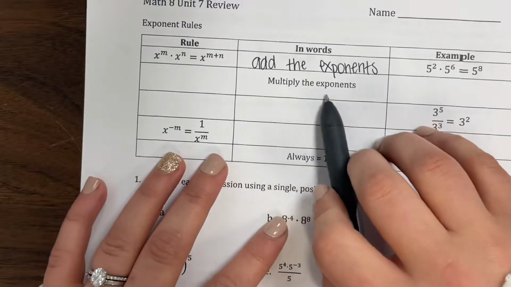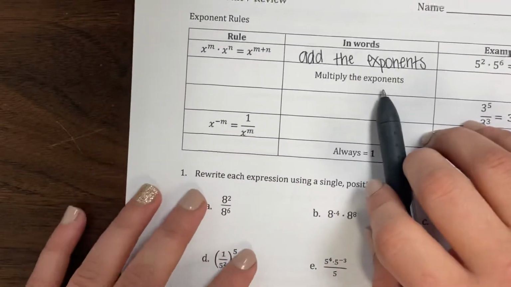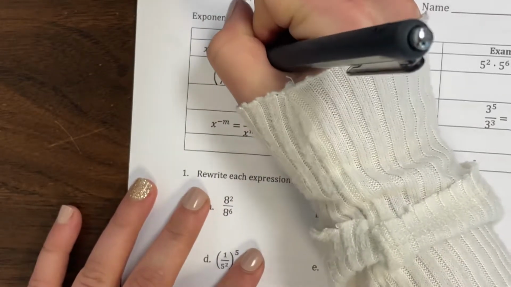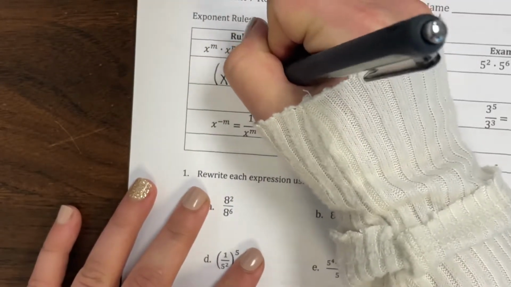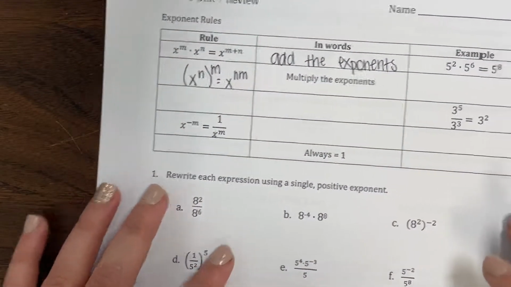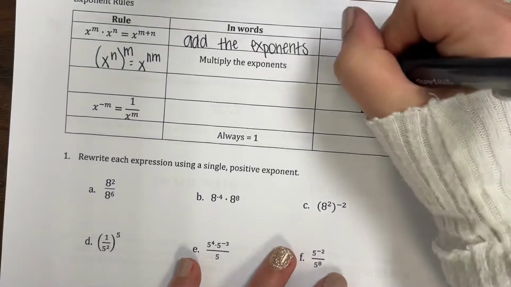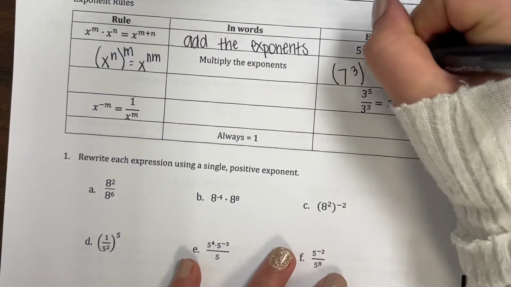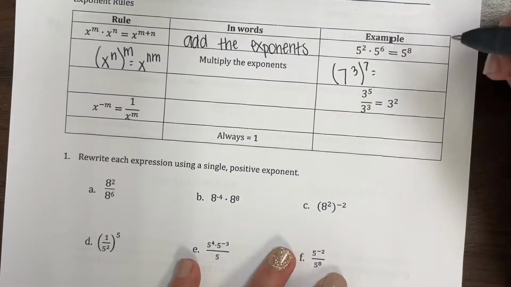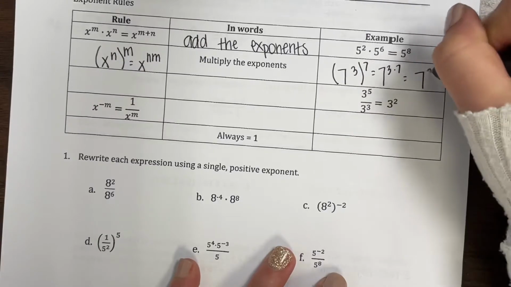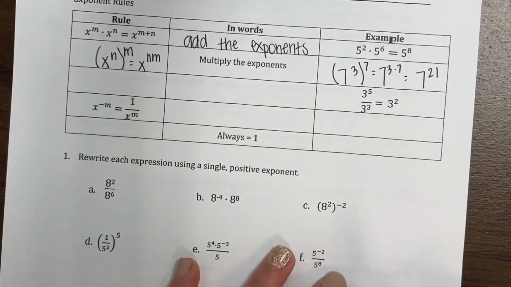Now we're asking, what does the rule look like when we're multiplying the exponents? That's going to be when you have a power raised to a power. You can multiply the two things together. We can make an example of this: 7 to the power of 3, raised to the 7th power. Multiply those two things together. 3 times 7 will equal 7 to the 21st power.